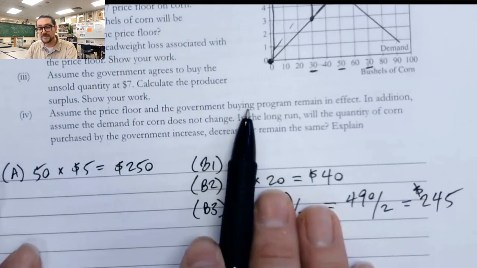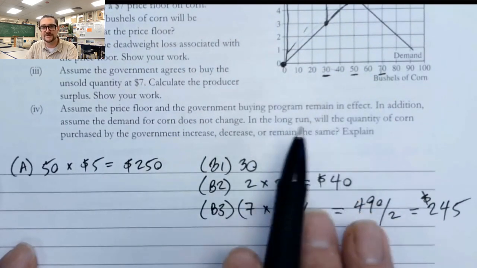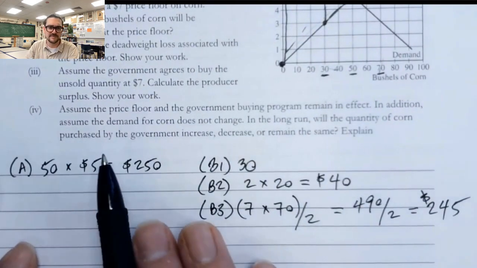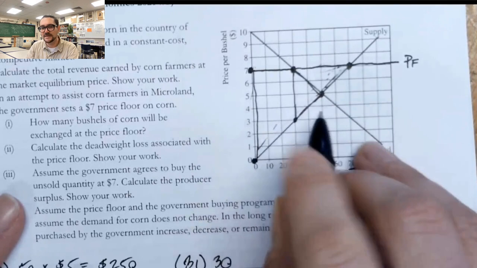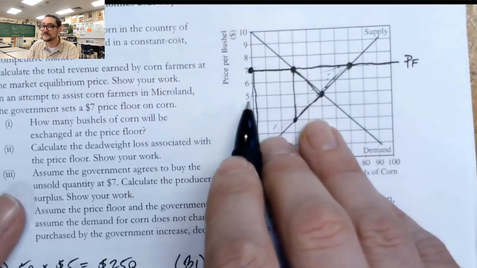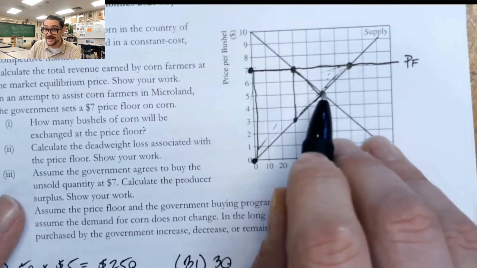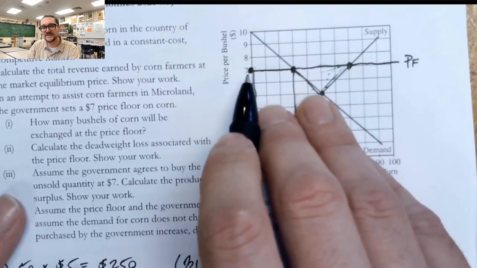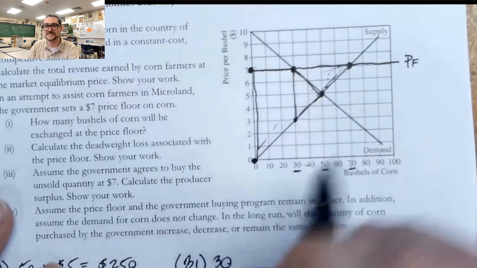Assume the price floor in the government buying program remains in effect. In addition, assume the demand for corn does not change. In the long run, will the quantity of corn purchased by the government go up, down, or remain the same? Explain. This requires you to think a little bit about what's happening in this market. Allocative efficiency would be happening at 5 and 50. And that would be the point where the producers would be breaking even. But the government has stepped in and made the product more expensive. And so that means the actual Mr. DARP has risen as well.